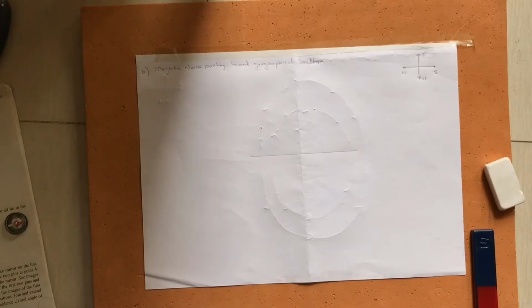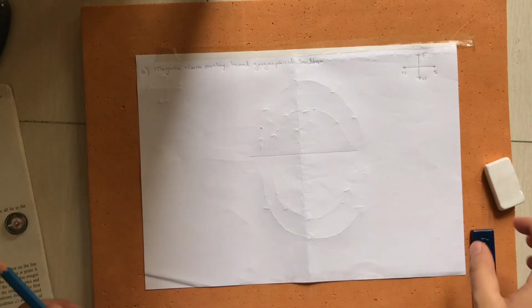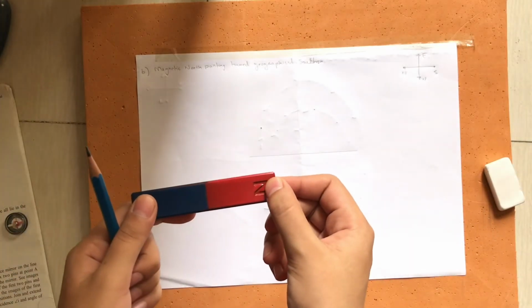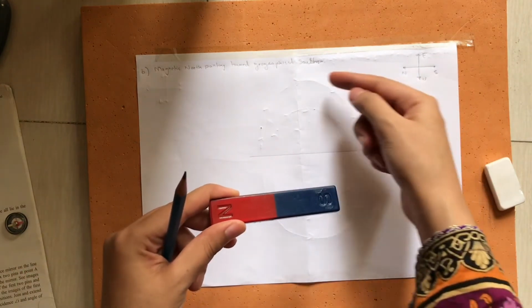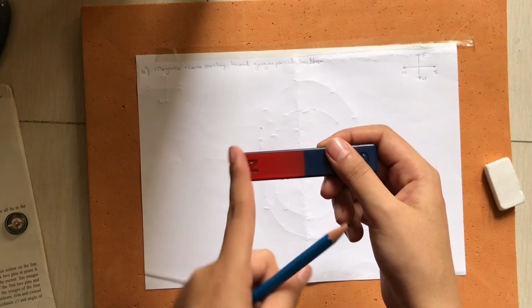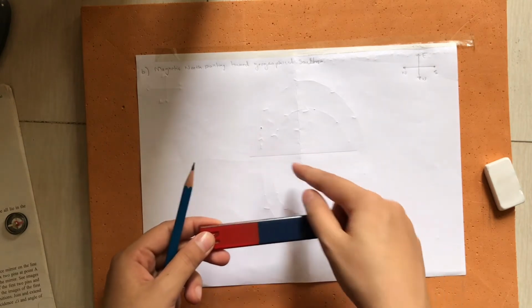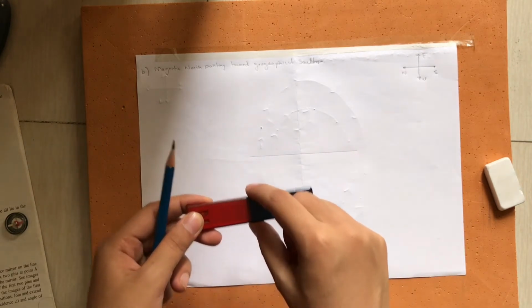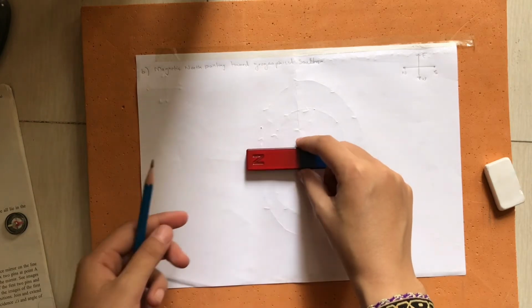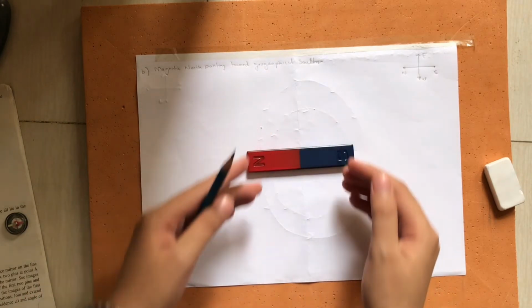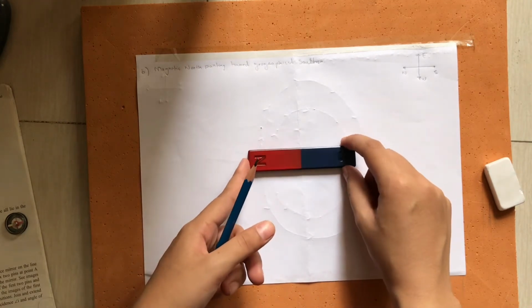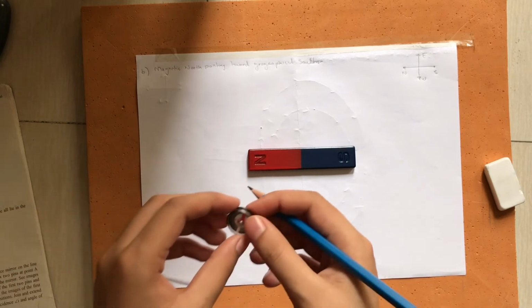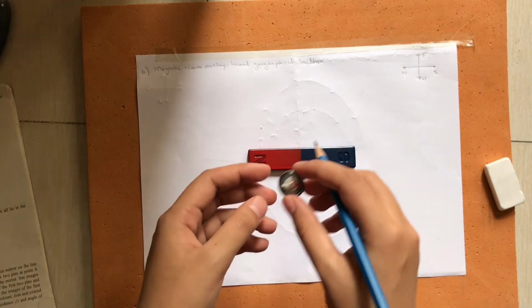So now in part B, repeat the experiment in such a way that the magnetic north is pointing towards geographical north. This is our geographical north, and the magnetic north is also pointing toward geographical north. Now I mark a line at the center, so our magnet does not move from its place. I put the magnet on that line, then I use the compass the same as before.